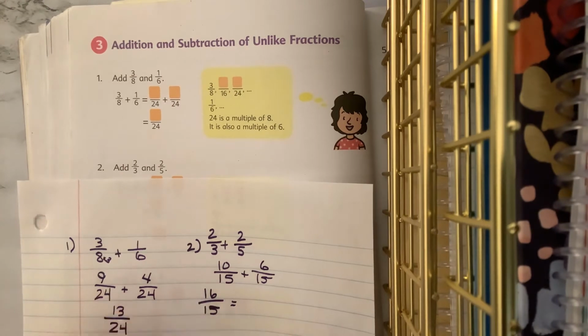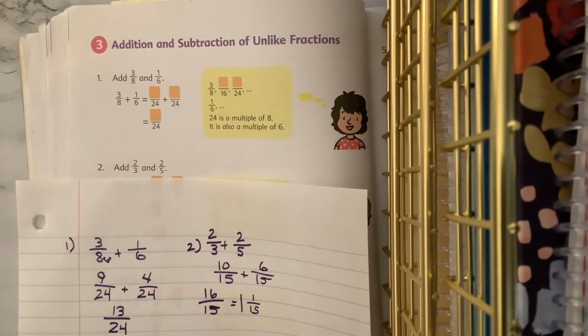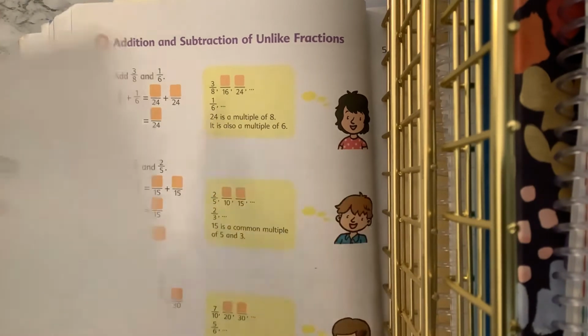We can make this proper. It is currently an improper fraction. So when we make it proper, we should get 1 and 1/15. Step 4 tells us, if possible, simplify. We cannot simplify. Our answer here is 1 and 1/15.